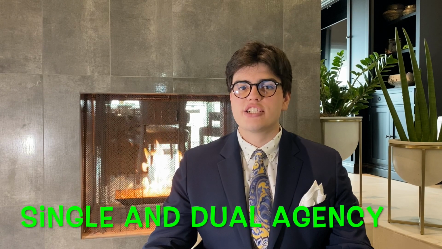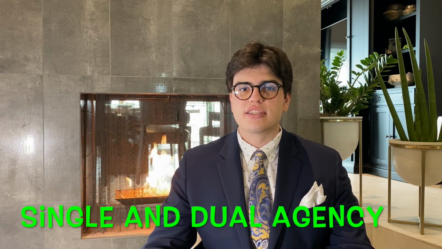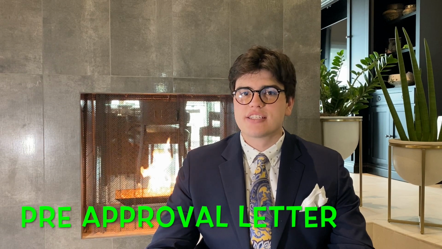Single and dual agency. Single agency is where an agent represents one side of the transaction. Dual agency is where the same agent represents both sides of the transaction. Dual agency needs to be disclosed and confirmed by both sides of the transaction. The pre-approval letter, this is provided by the buyer's lender to the seller, showing that they will most likely qualify for a loan up to a certain amount.